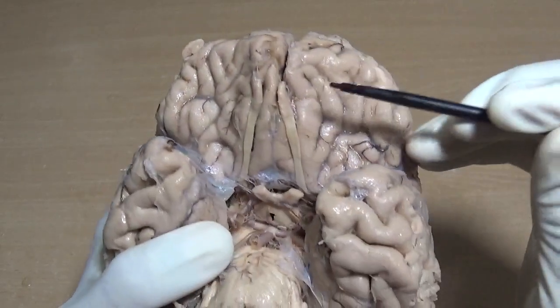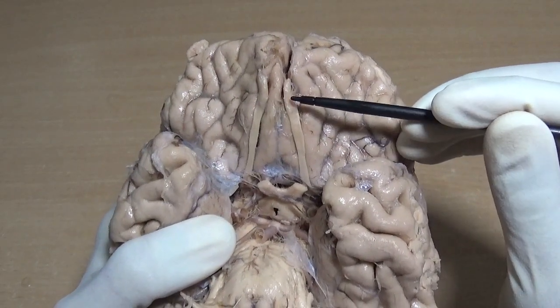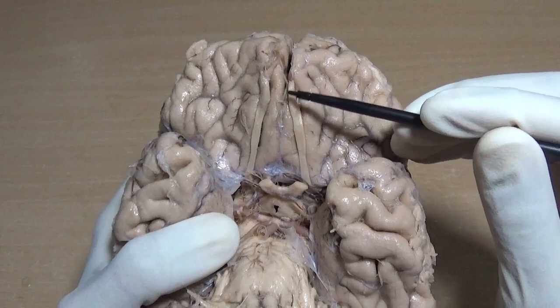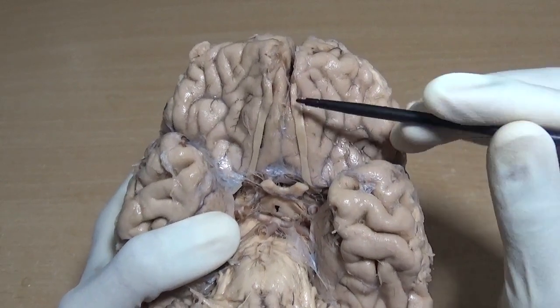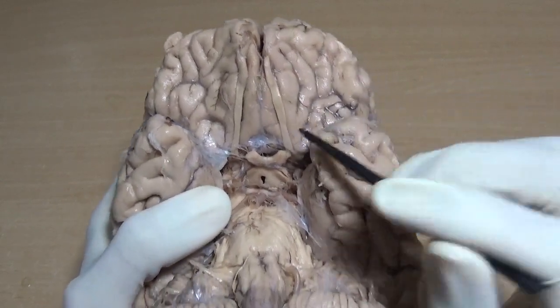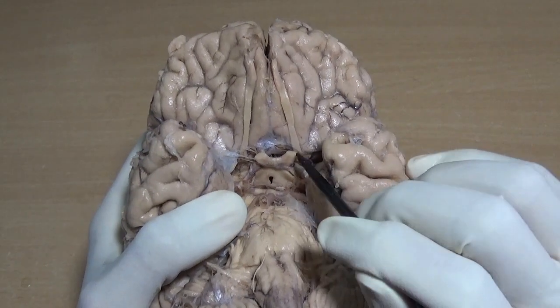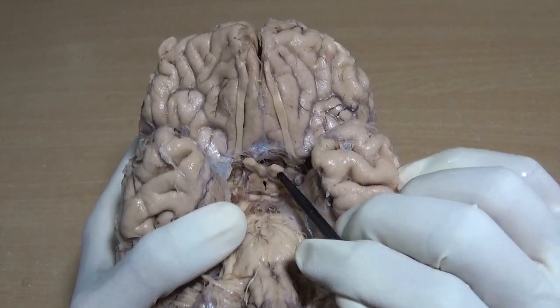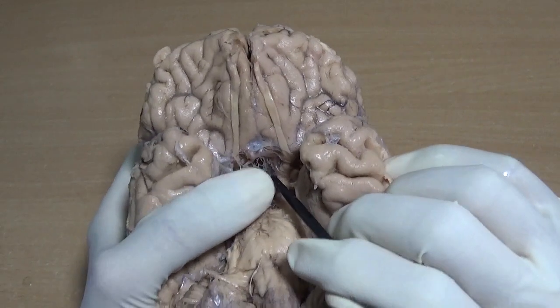Let me bring it a bit closer so you can see the olfactory bulb, which is related to the cribriform plate of ethmoid. And this is the olfactory tract, which will divide into medial and lateral olfactory stria. Okay, see over here.